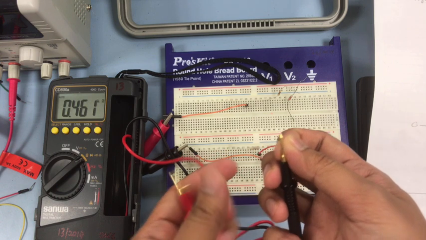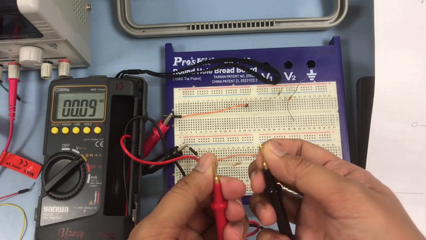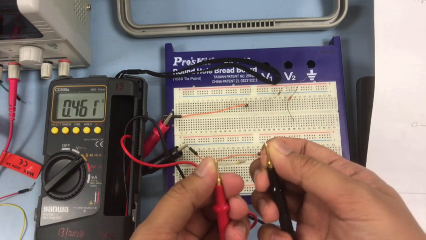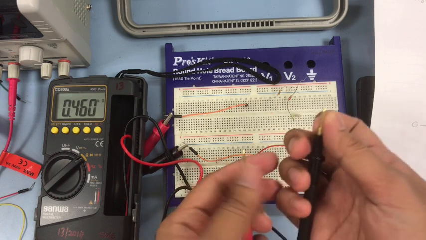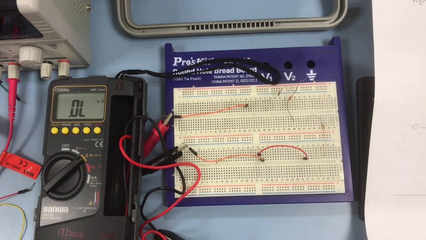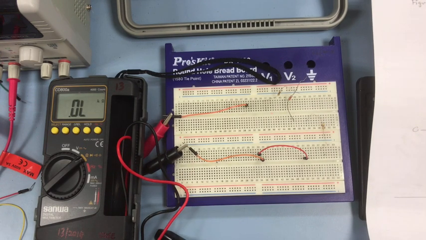So it's 460 ohm, 0.460 kilo ohm. In the papers it is 470. It's okay, you can calculate first with 100, 220 and 470.